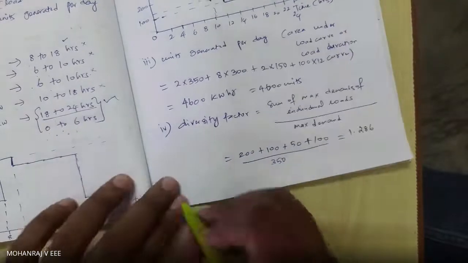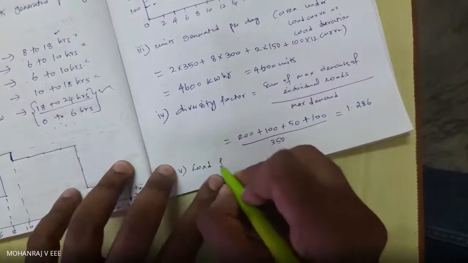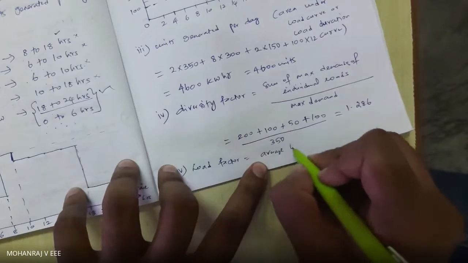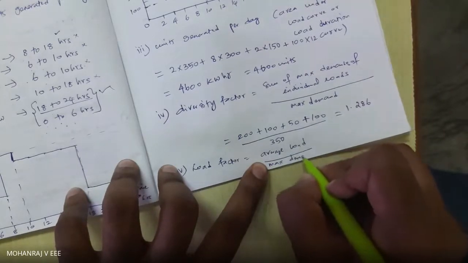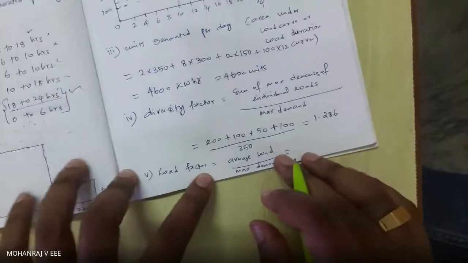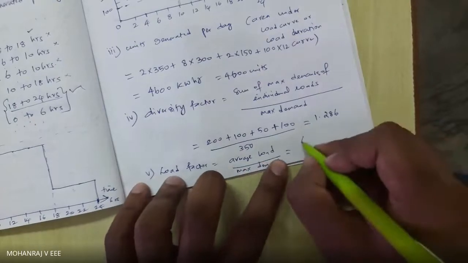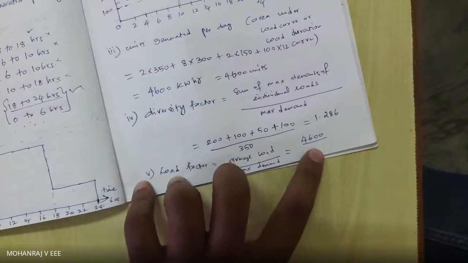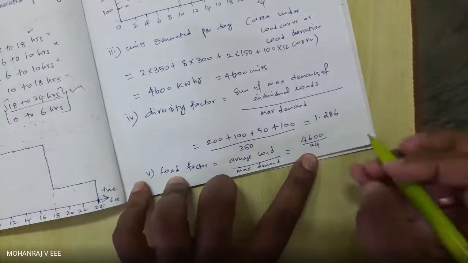Now we have to find out the load factor. What is the load factor equal to? Average load by maximum demand. How to find average load? Units generated by 24. The units generated is 4,600, divided by 24, will give the average load.